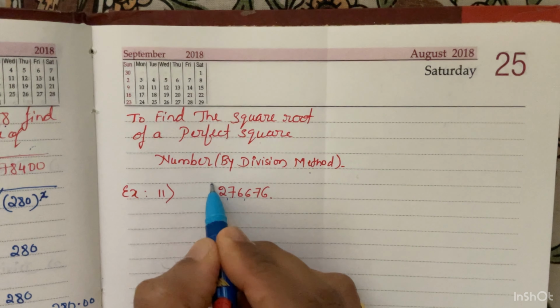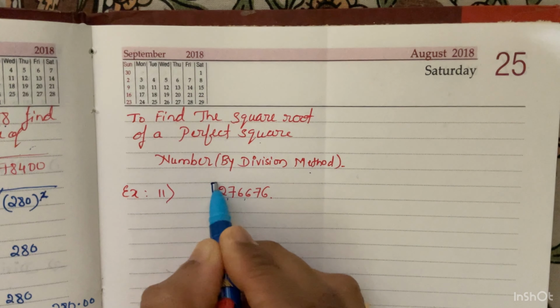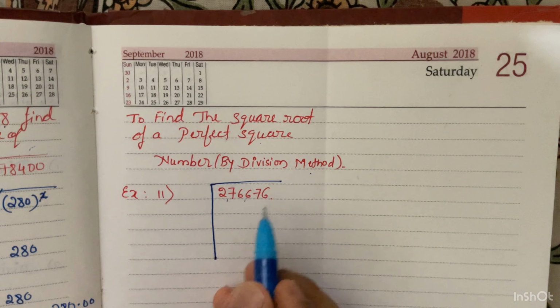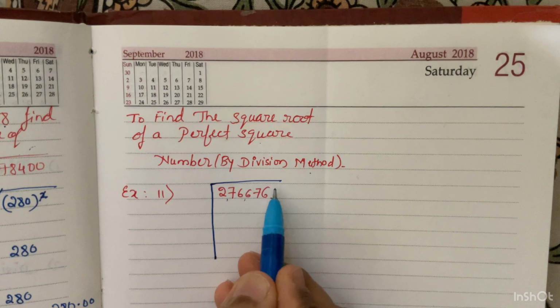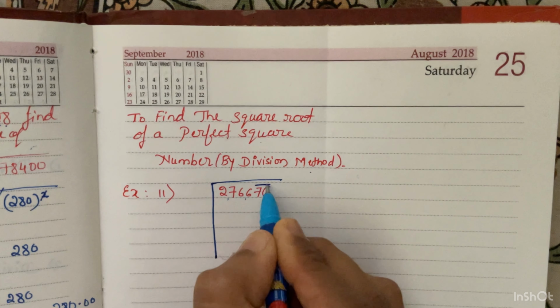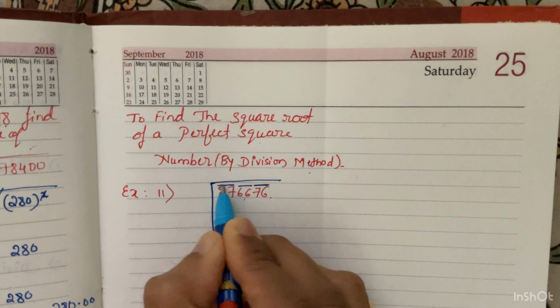2,76,676. Now how can we start doing this? See here, we have to make pairs of the digits, and we have to start from the right side to the left. So we have to make a group like this, a 2-digit group.